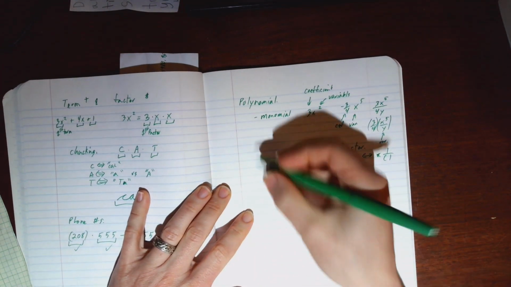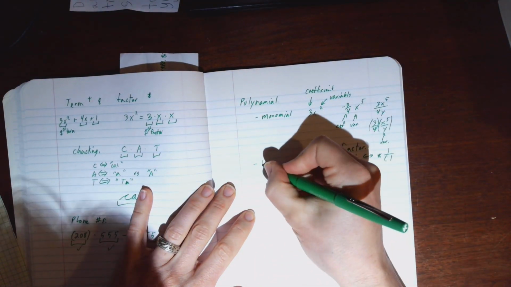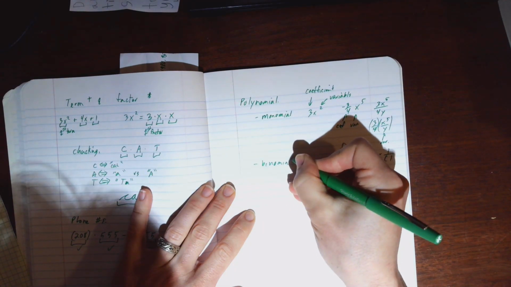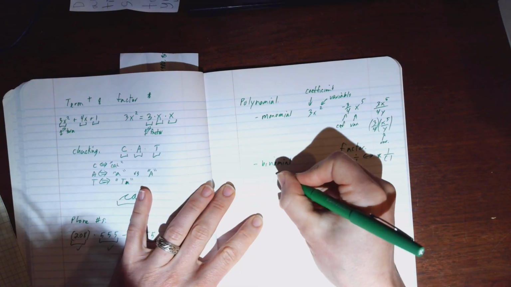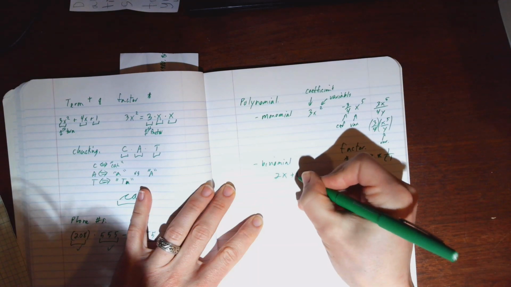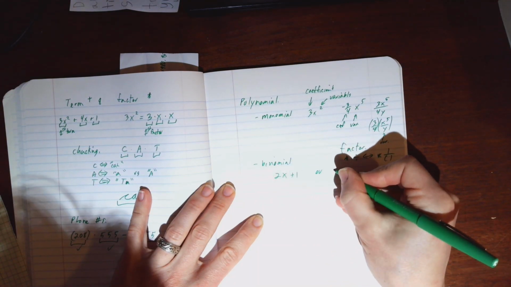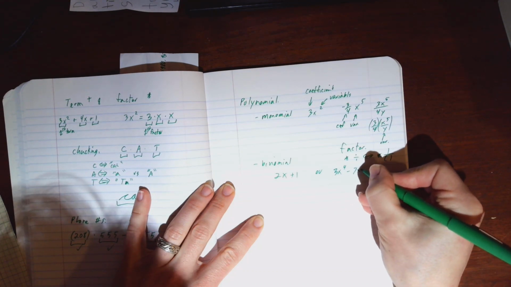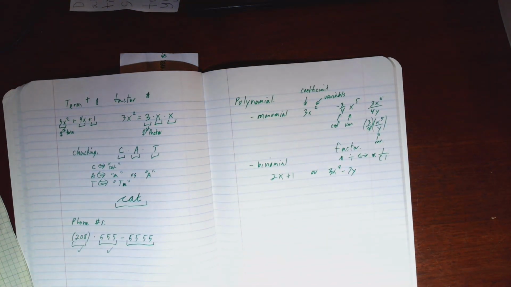So if that's a monomial, then the next obvious thing would be to say there could, of course, be a binomial. Some examples of binomials might be something like 2x plus 1 or 3x to the fourth minus 7y. Those are both binomials.